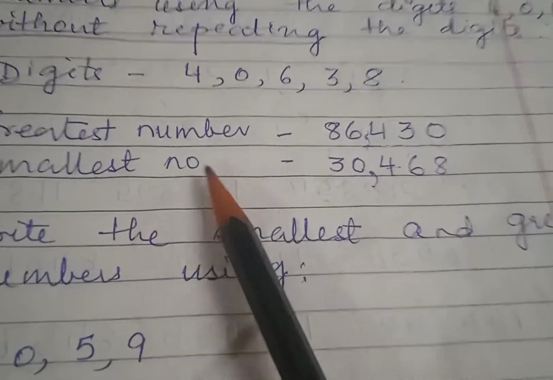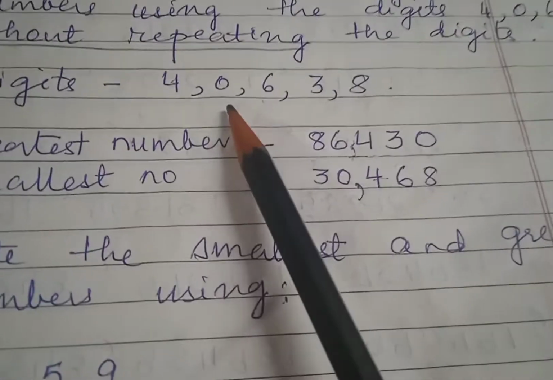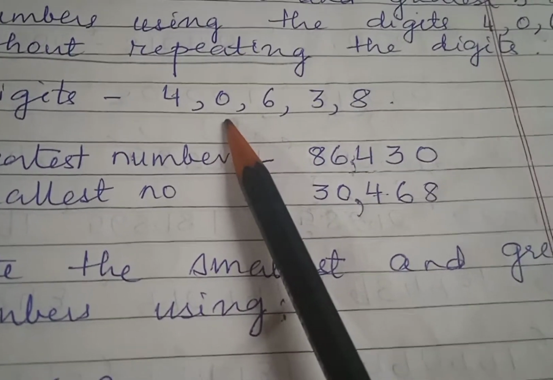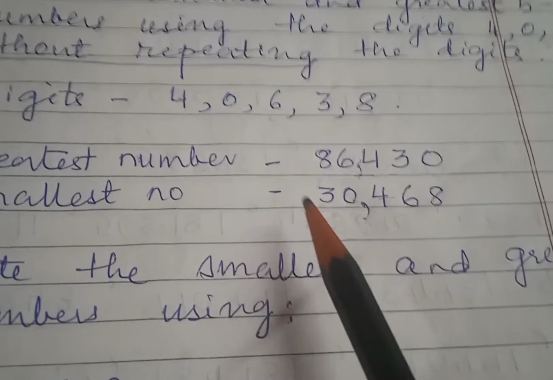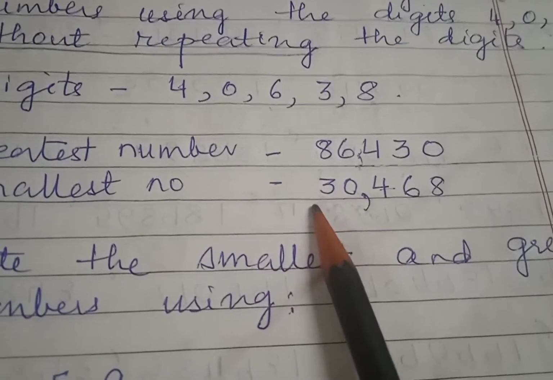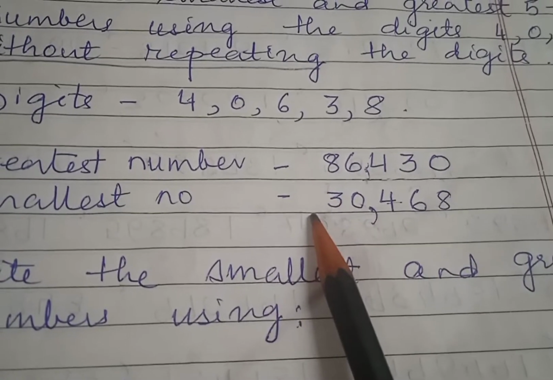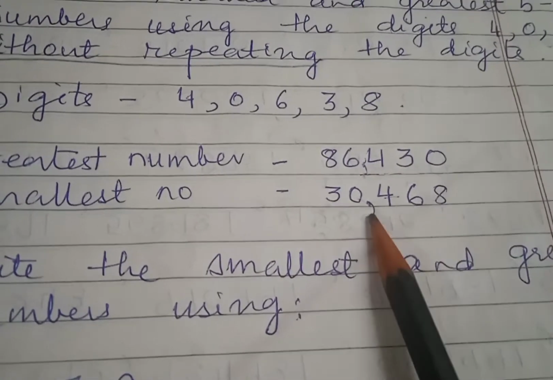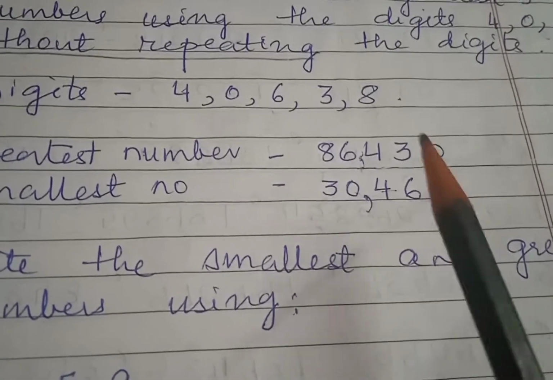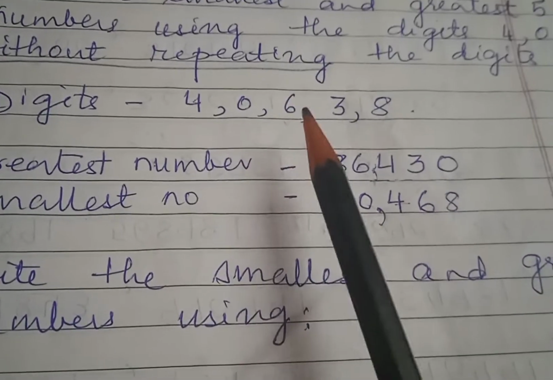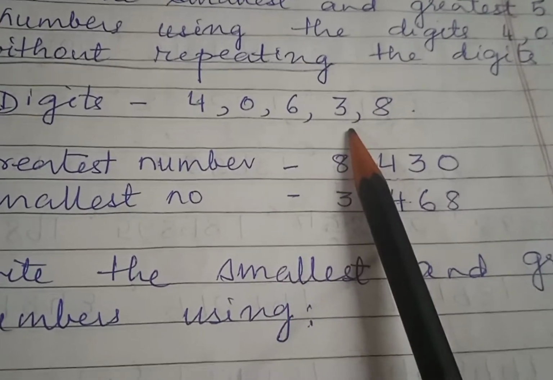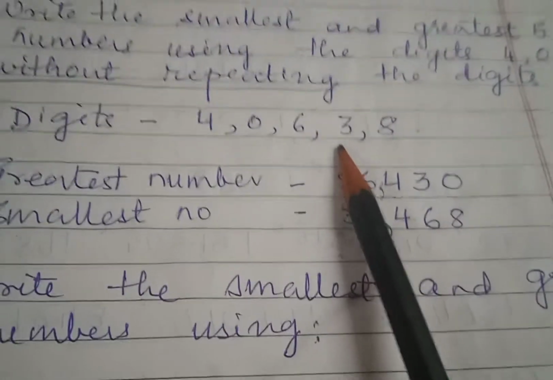For making the smallest number, well, the smallest digit here is 0. But if we put the 0 in front before we start the digits, then 0, which does not have any value, will convert the number into a 5-digit number. That's why we will use the digit which is next to 0 in its value.